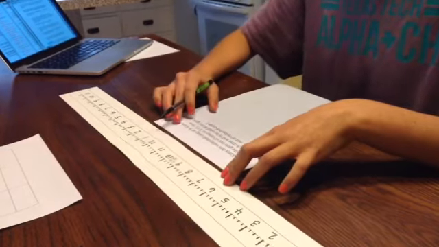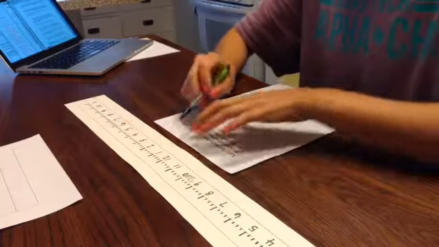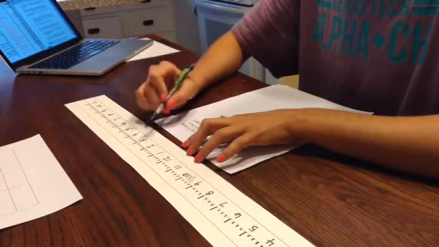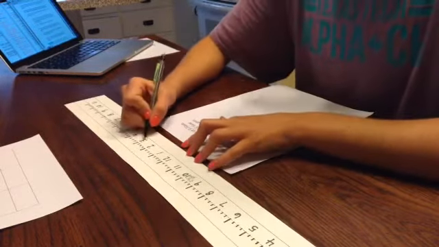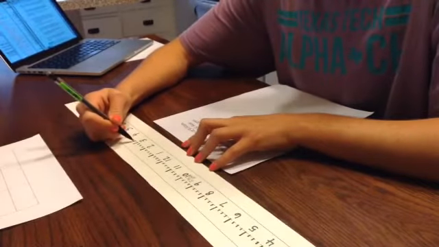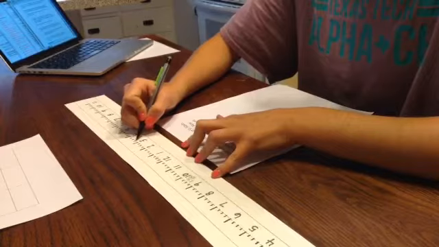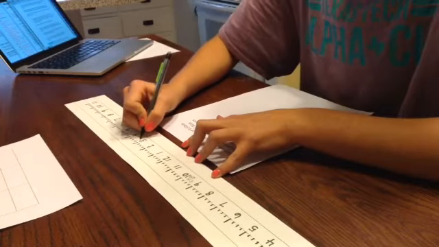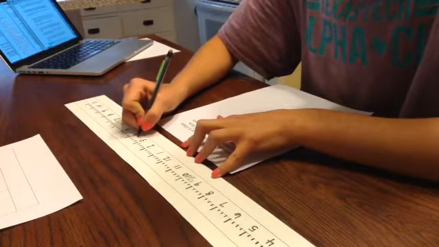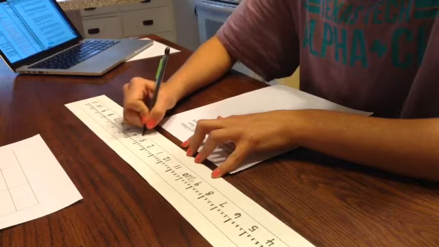Now that we marked our start time, we're going to go ahead and mark our end time, which is 3:15. We look at our number line, and over here we see 3. Remember we said that each tick mark equals 15. So right here, we're going to mark our end time, and that is going to be 3:15 p.m.